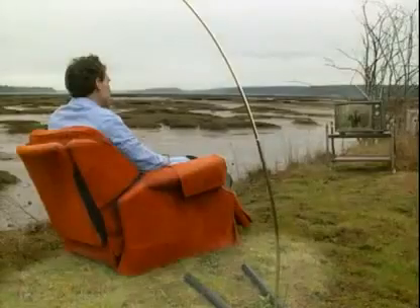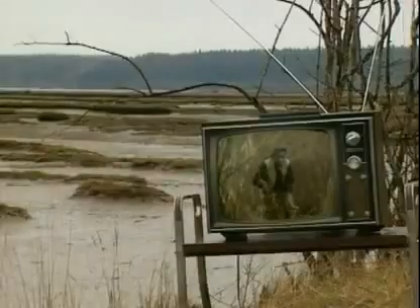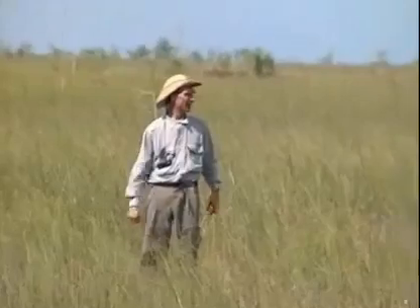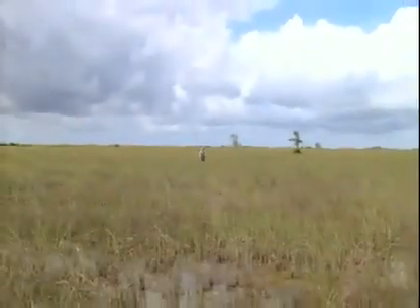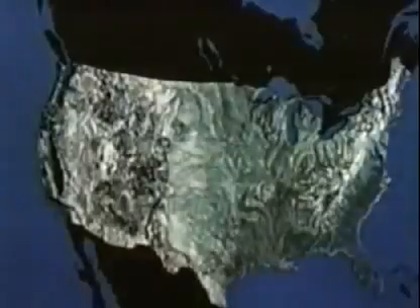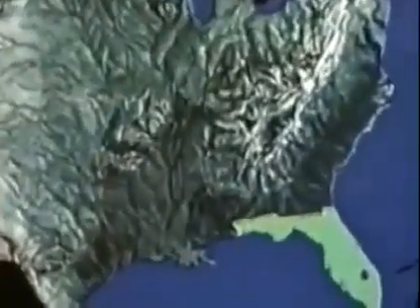Wetlands are home to many different plants and wildlife. Whoa! Some are really wild. This is a big wetland! The Everglades! The Everglades is located in the southernmost part of the continental United States.